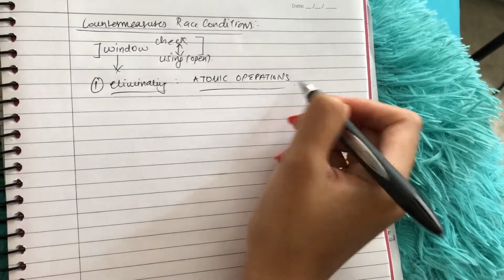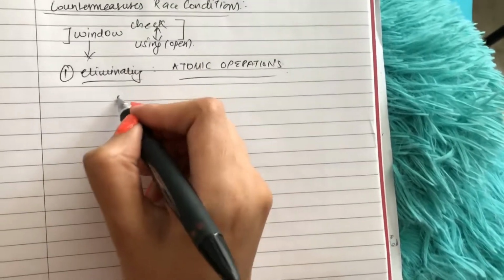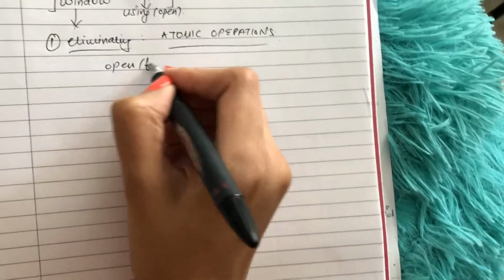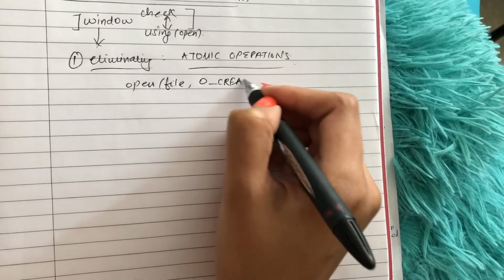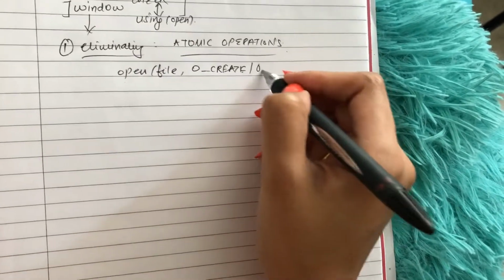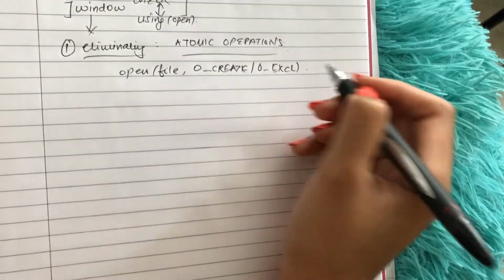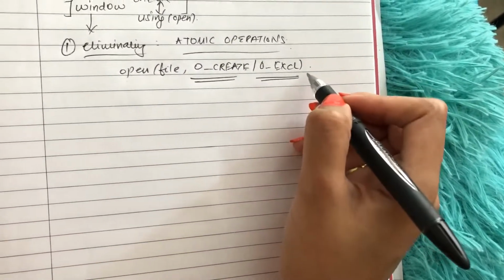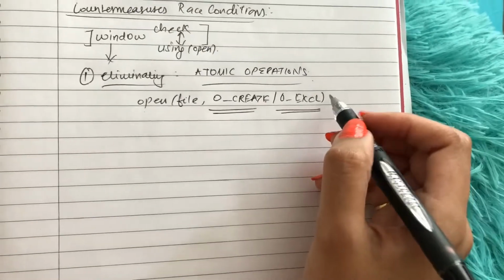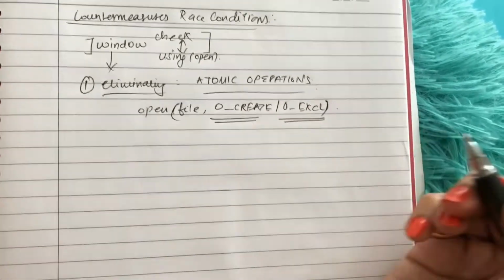In this case, what happens is your open file, that's O_CREAT, what you're doing is you are checking for the permission and opening the file in the same operation.